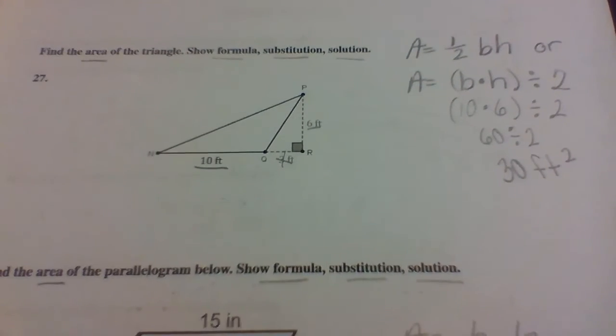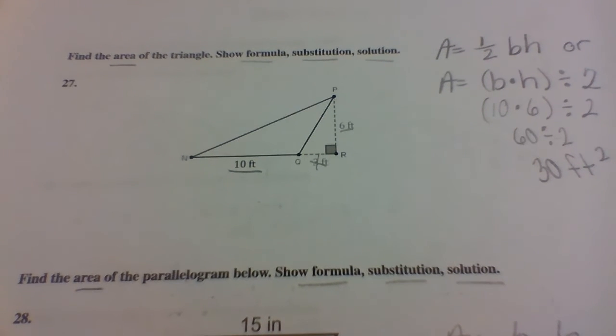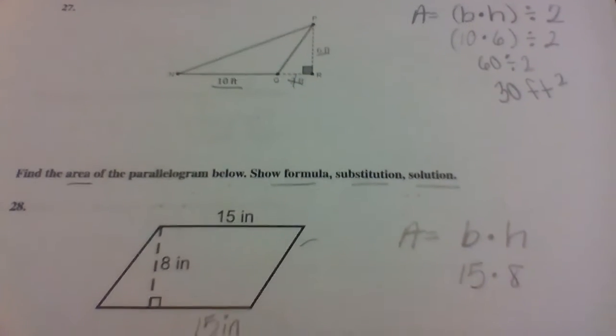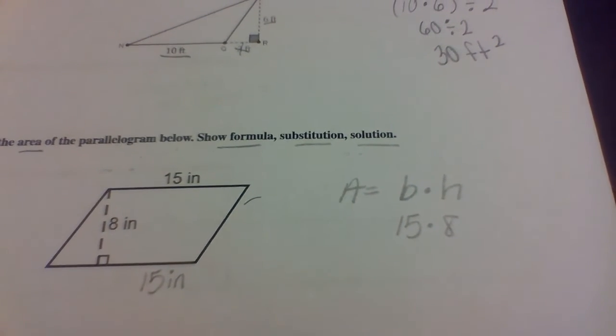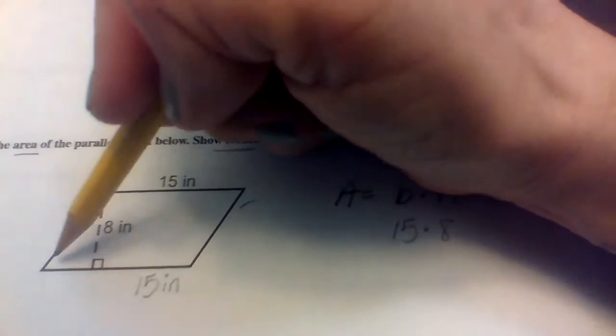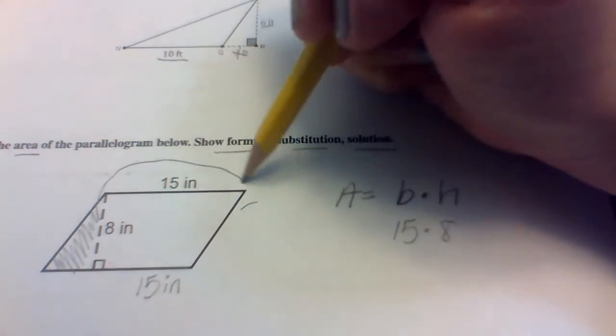Now I'm going to move down to find the area of a parallelogram. Show formula, substitution, solution. So if I go back here to find the area of a parallelogram, we talked about taking this piece right here of a parallelogram and moving it over.